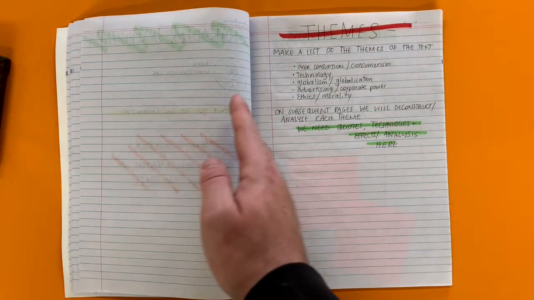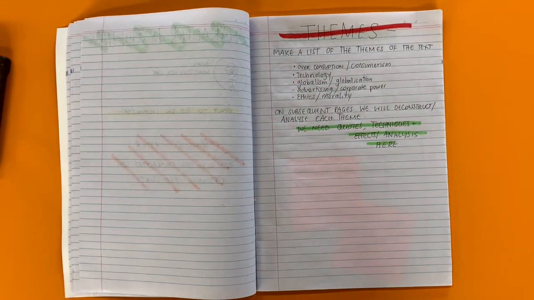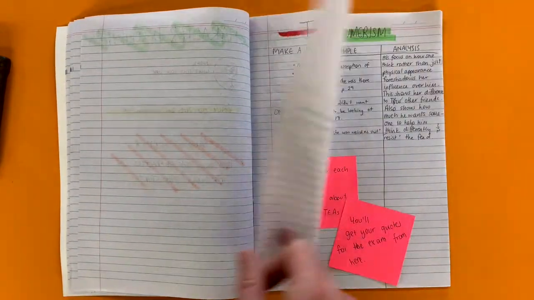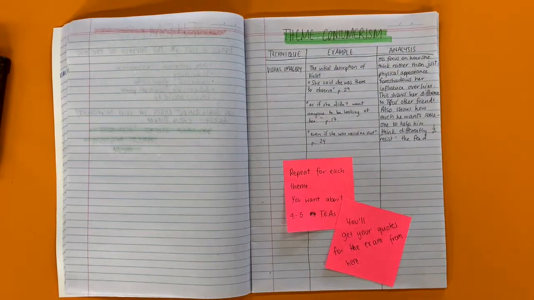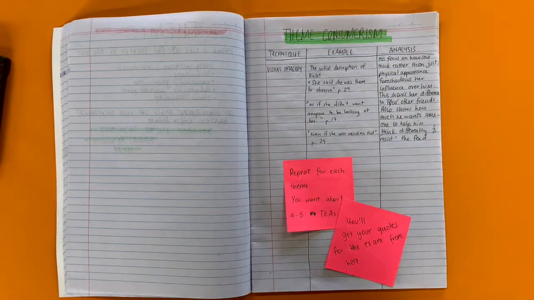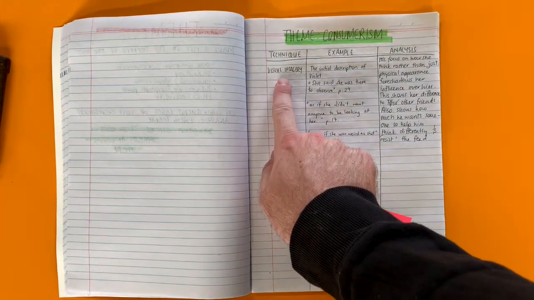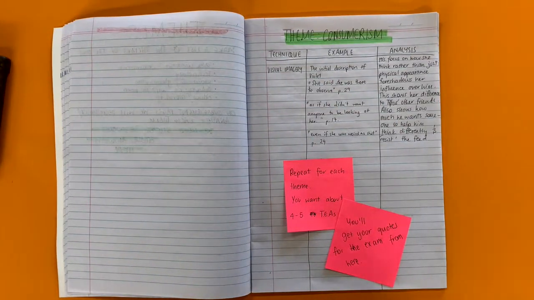On the subsequent pages after this, we deconstruct and analyse each theme. And what we here need when we deconstruct are quotes, techniques, effects and analysis. An example of what that might look like is here. So when we look at the theme of consumerism, we might look at this technique here. Visual imagery, the way that images are created in the text.